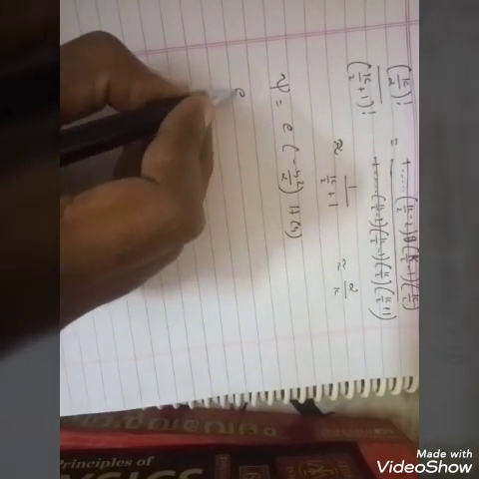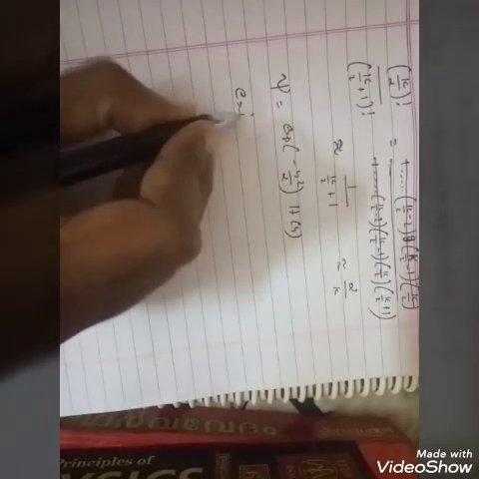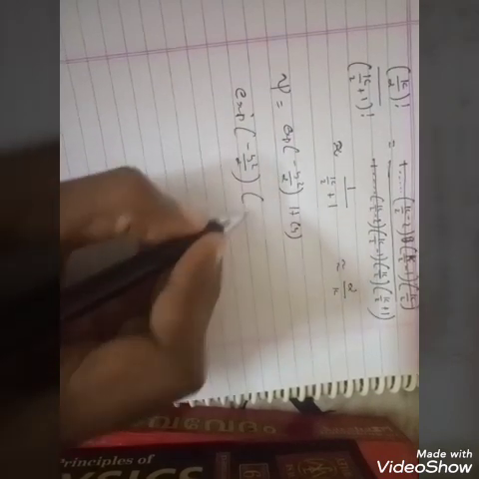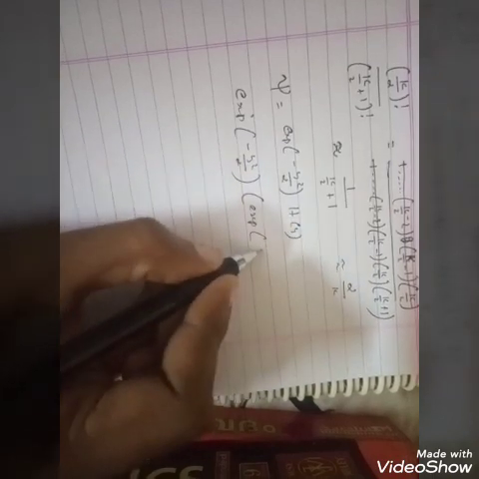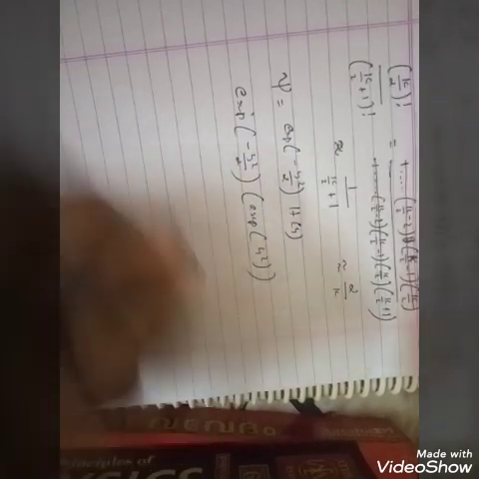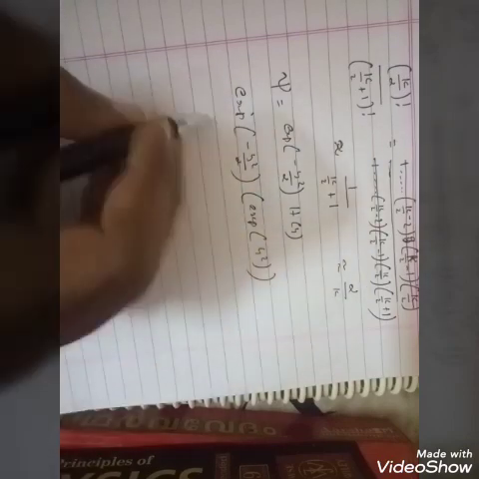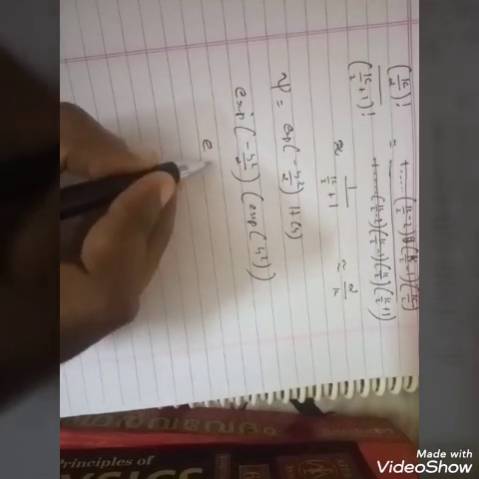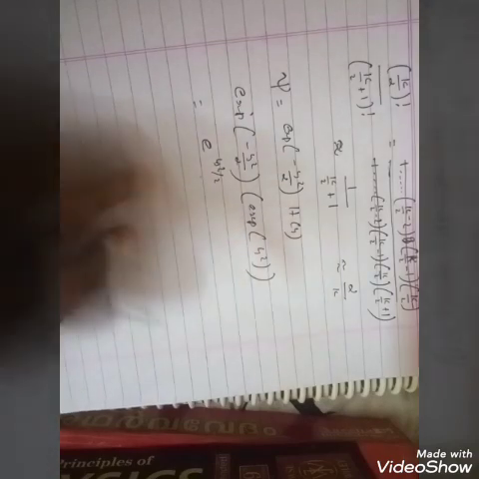In that case, this will be exponential minus y square by 2 into exponential y square. So the wave function in this case changes similar to e raised to y square by 2, right?